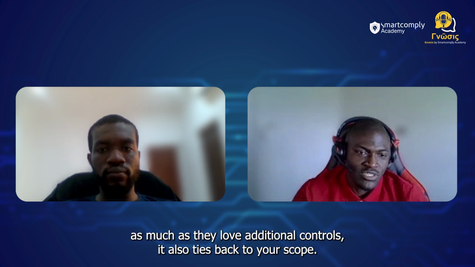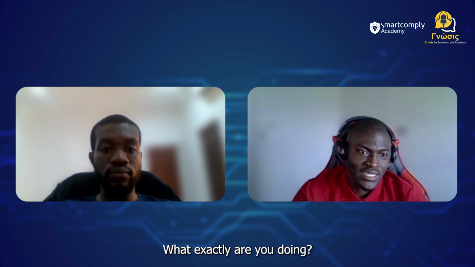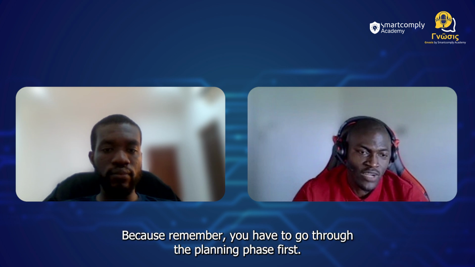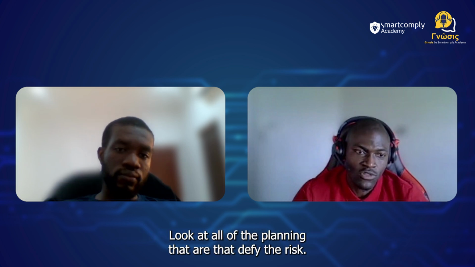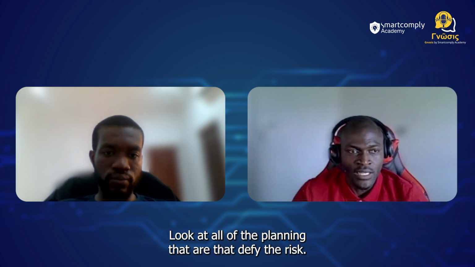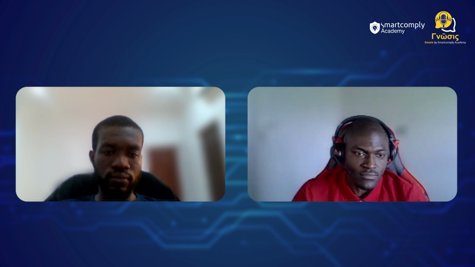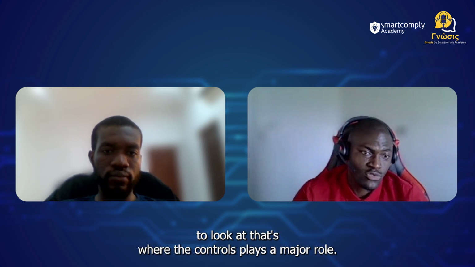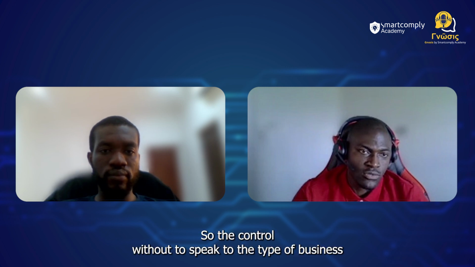So, in as much as there are a lot of additional controls, it also ties back to your scope. What exactly are you doing, and what exactly would this control help you to mitigate? Because remember, you have to go through the planning phase first, identifying the risk, and then you go back into the operations part, where the controls play a major role. So the control would have to speak to the type of business that you're doing.